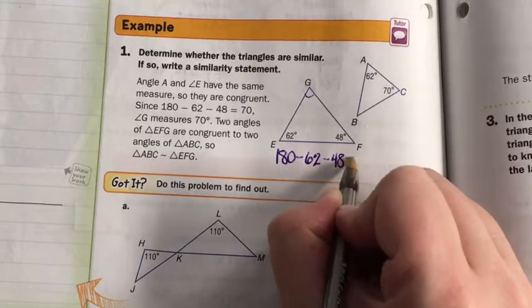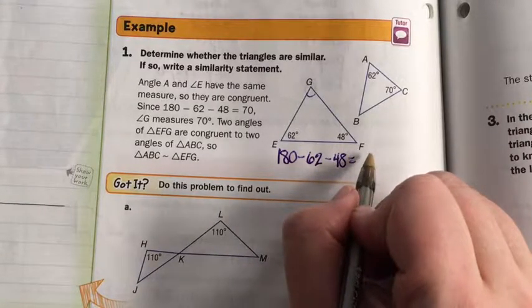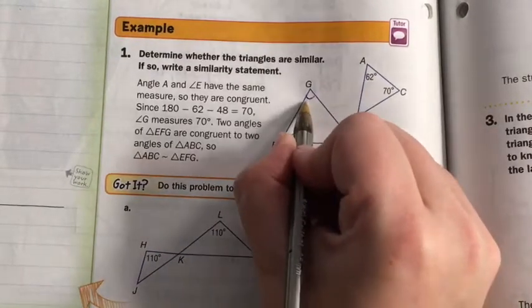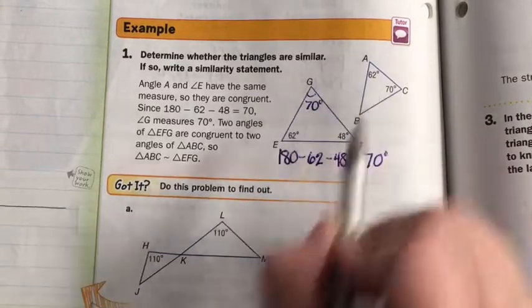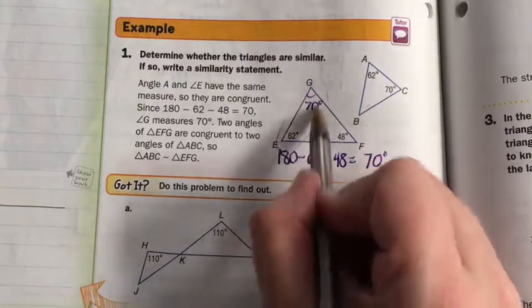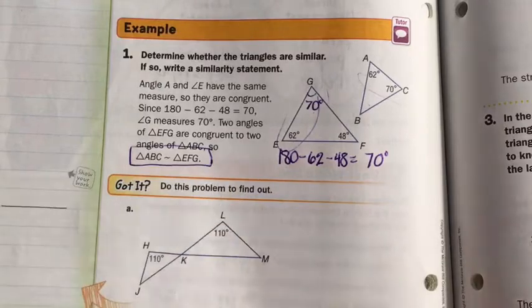And what do you get? 70 degrees. Now what can we say? Because I have 62 and 70 here, and 62 and 70 there, do I even need to figure this one out? No, because I have two angles. And so then our final statement can say that they are similar.